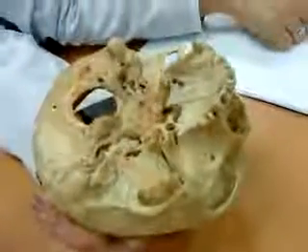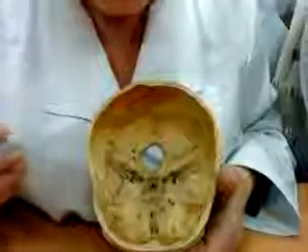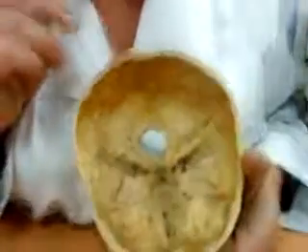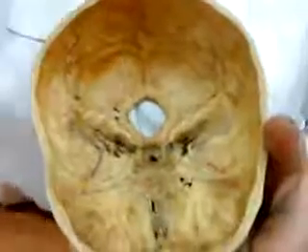Body of the sphenoid bone. Inside of the body is the sphenoid sinus. The back of the body is called the sella turcica, the Turkish saddle. To both sides are the carotid grooves. The inside here is broken. Sphenoid sinus. The whole back is called the Turkish saddle.